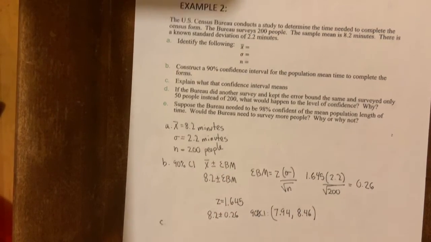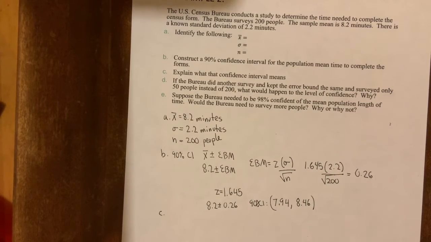Moving on to part C, which asks to explain what this confidence interval means.